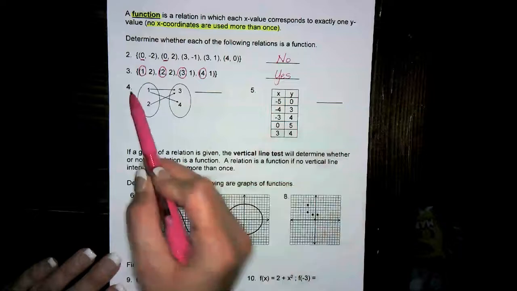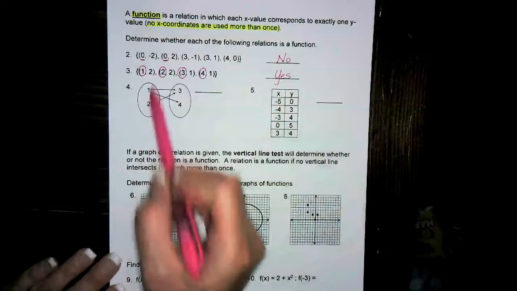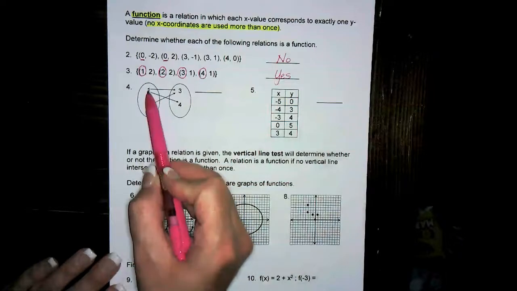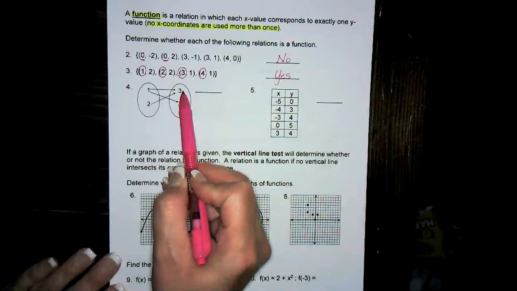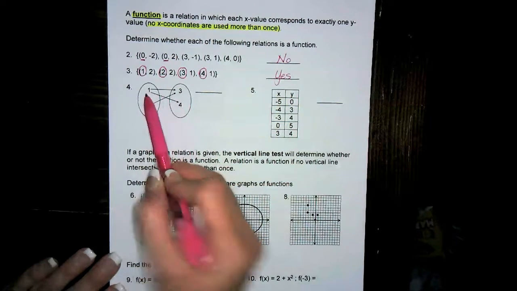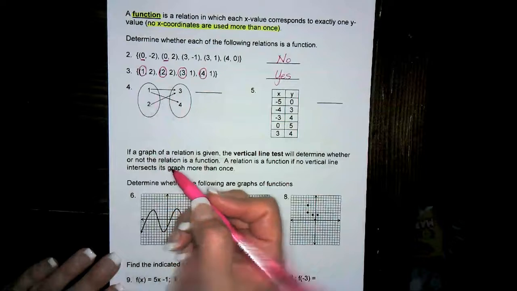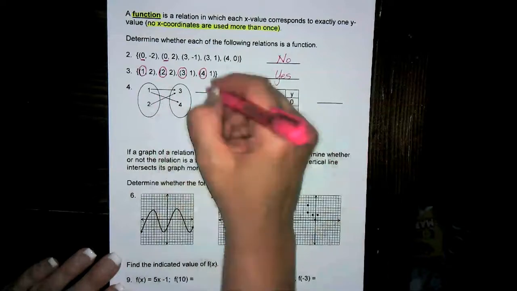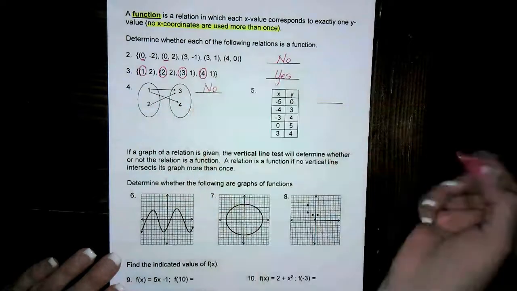Look at number 4 here. Notice that these are your x coordinates, and the 1 is being compared with the 3, and it's being paired with the 4. So this 1 is actually being used twice. Because it's being used twice, it doesn't get to be a function.